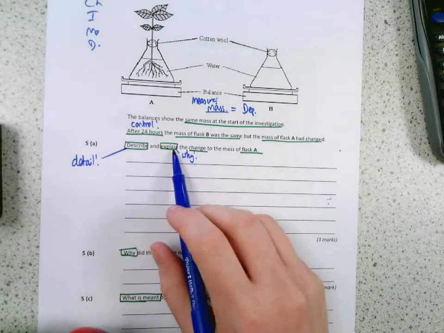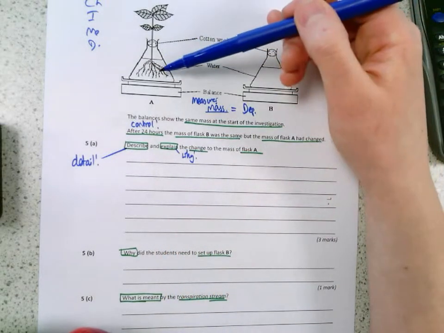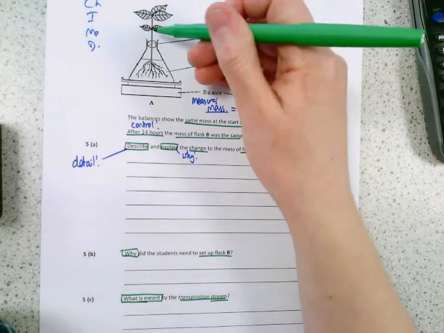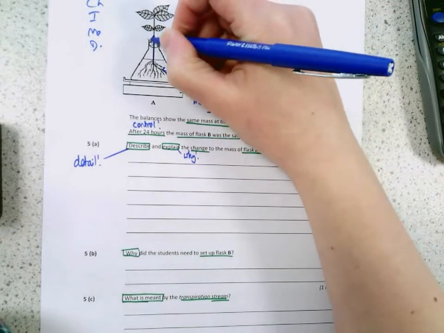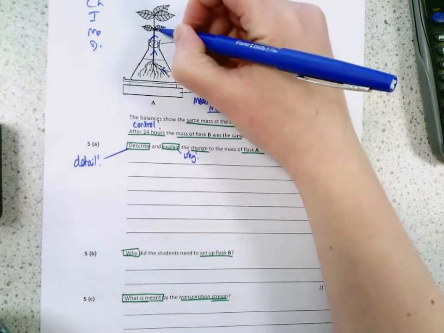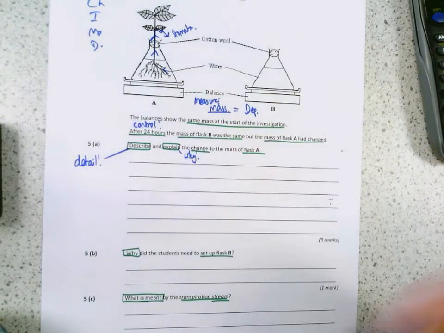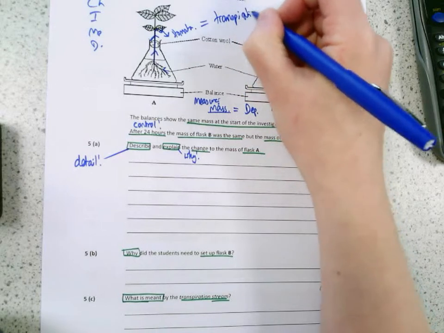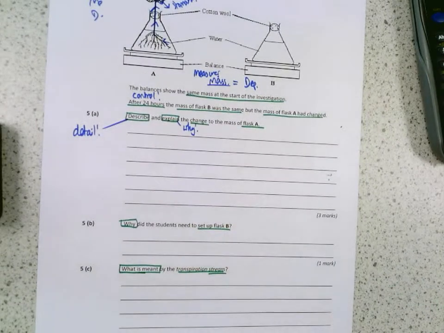Describe, give me detail, and explain why the mass of flask A changed. So what will have happened to the mass of flask A? Why will the mass have changed? We've got water and we've got a plant. What happens to the water? It goes in through the roots, it goes up via the transpiration stream, and then it goes out through which part of the leaf? Stomata. What's that process called? Transpiration. Right. I want 3 marks worth of detailed description and explanation, explaining why that mass is going to change.